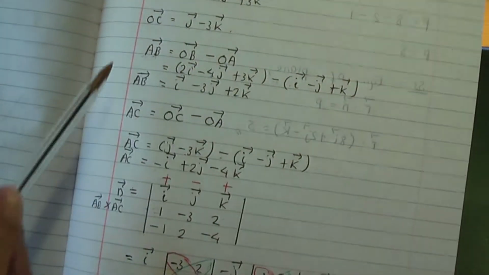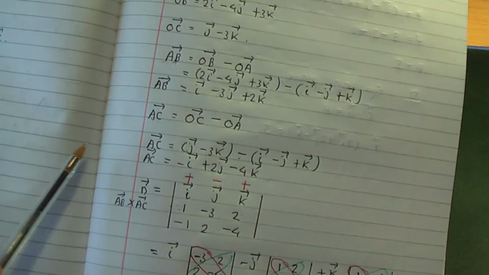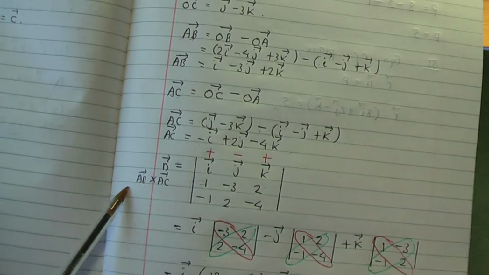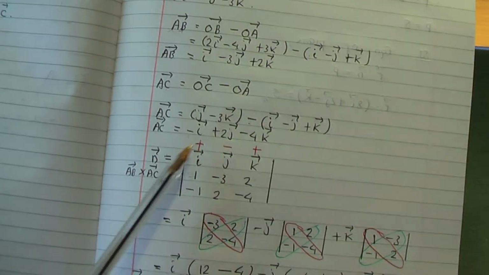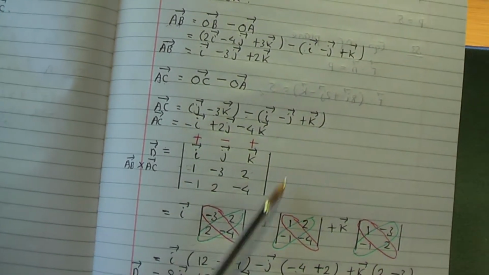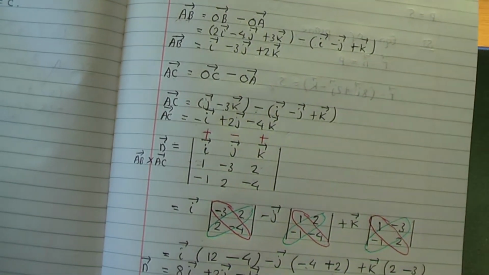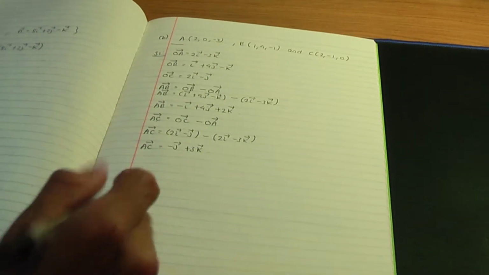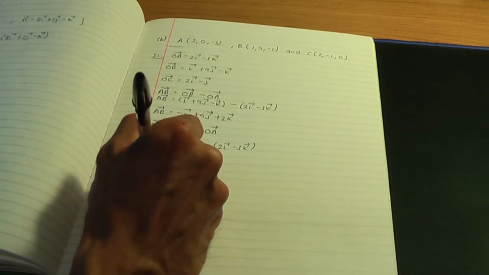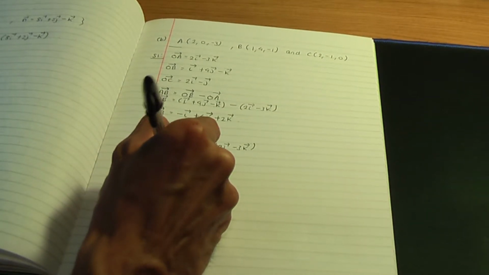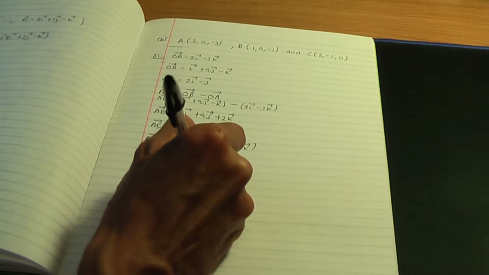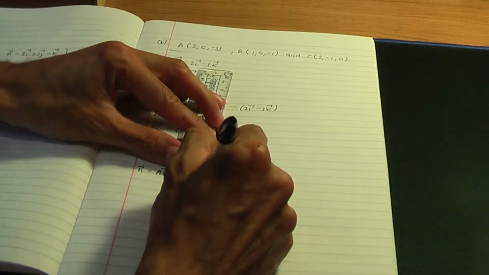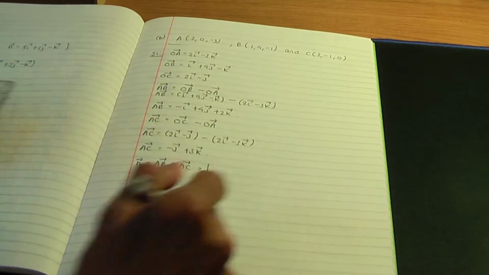So now that we have AB and AC, let's work out the normal vector n. n is AB cross AC, and let's do that calculation using the determinant of a 3x3 matrix. So here goes. Normal vector n, that is AB cross AC, is going to be the determinant of a 3x3 matrix.